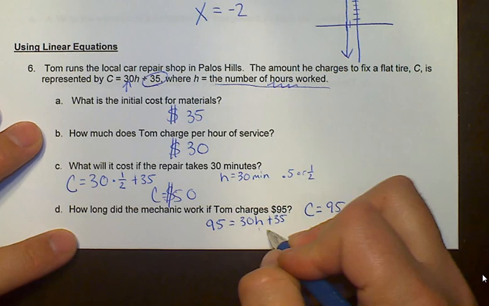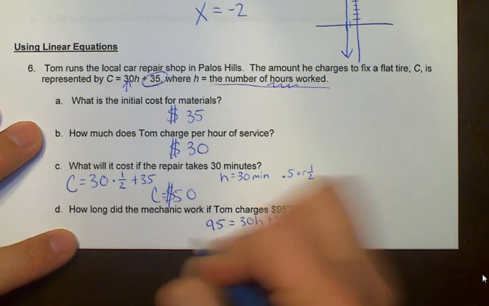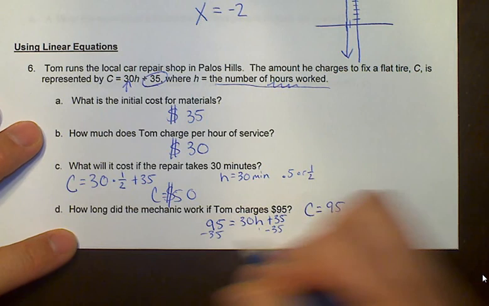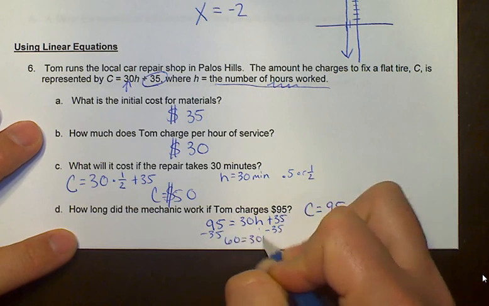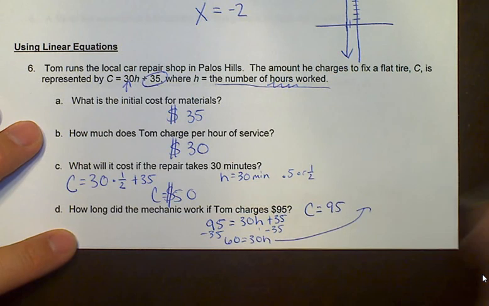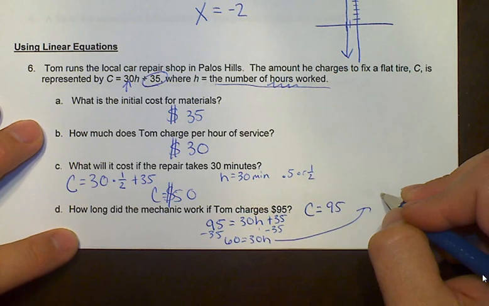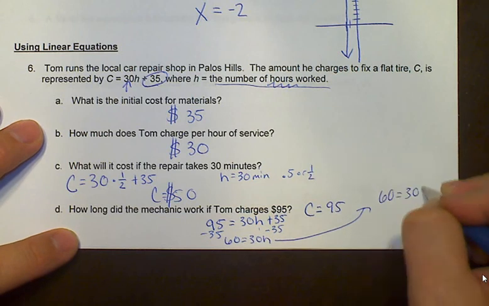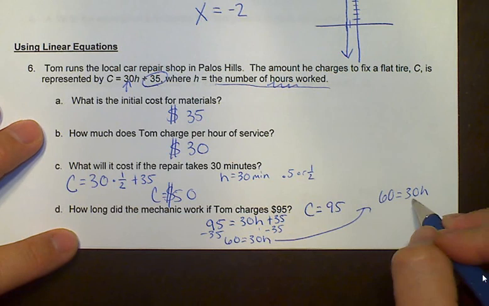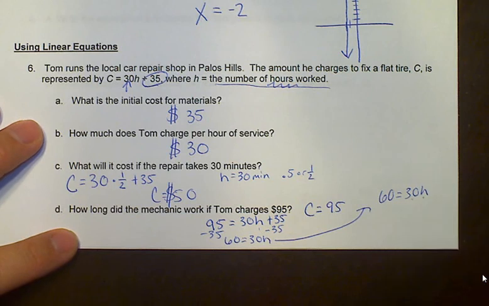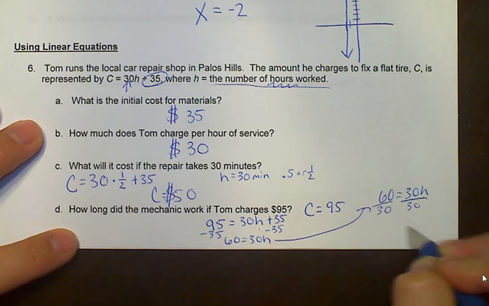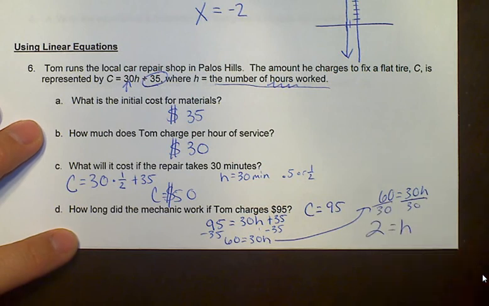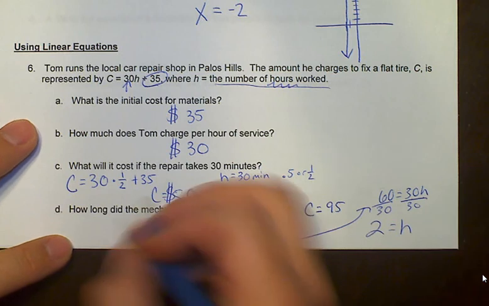So I'm going to subtract 35. Okay, so I get 60 equals 30h. I'm going to rewrite it. 60 equals 30h. Now I got 30 times h. How do I undo that multiplication? I got to divide each side by 30. So I get h equals 2. So how long did he work? He worked for 2 hours.